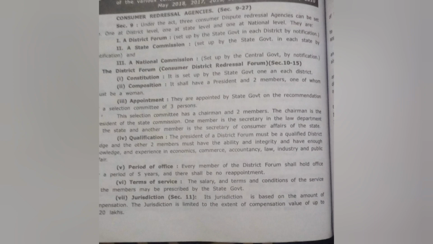After that, period of office: every member of the district forum shall hold office for a period of 5 years, and there shall be no reappointment. Terms of service: the salary and terms and conditions of service of the members are prescribed by the state government. What will be the jurisdiction? The jurisdiction is based on the amount of compensation. It is limited to compensation value of up to 20 lakhs.